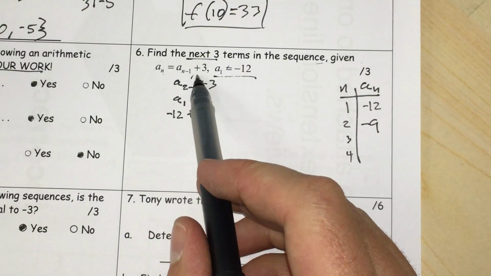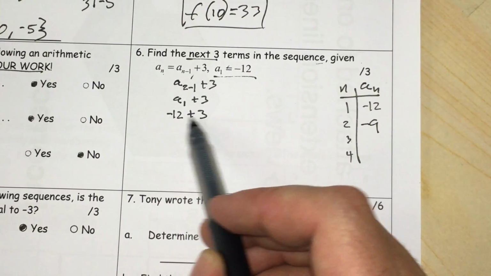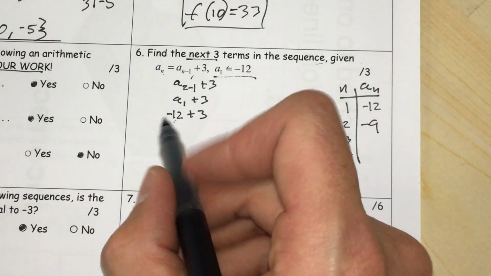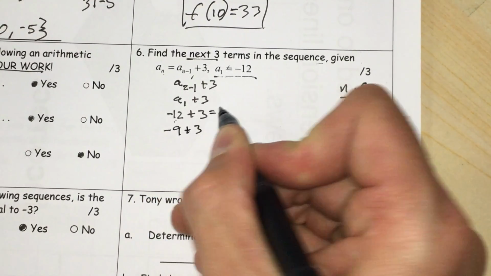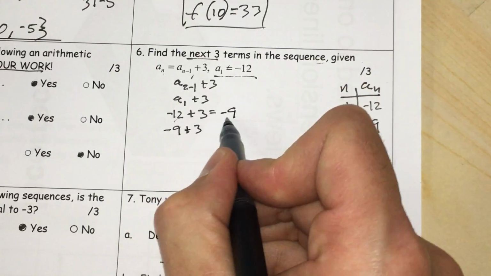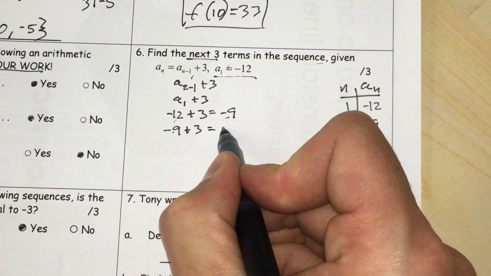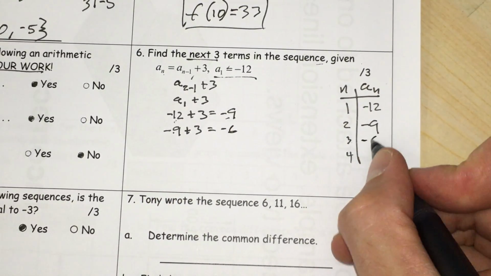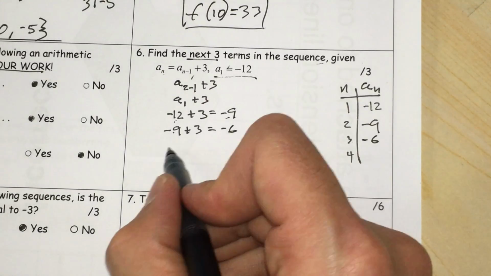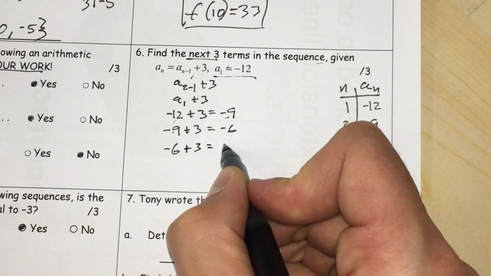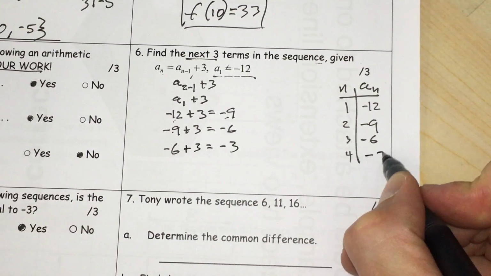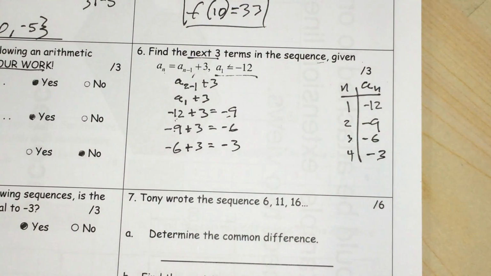And if you start seeing this pattern here, again, it says look at the last term. Well, now we're going to take our last term and we're going to say -9 plus 3. So we're going to take -9, add 3 to it, and we get -6. And then we're going to take -6, and we're going to add 3 to it, and we get -3. There it is. That's all she wrote.